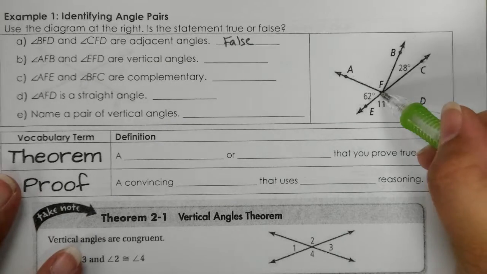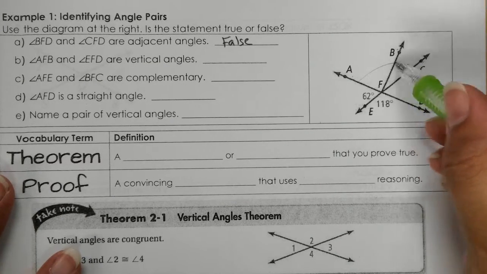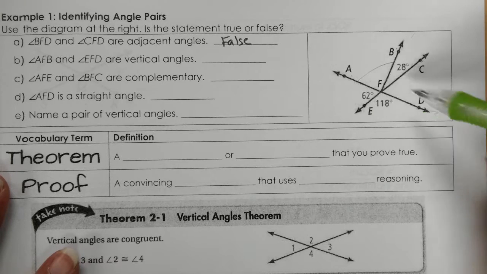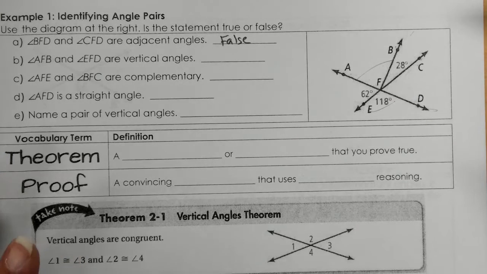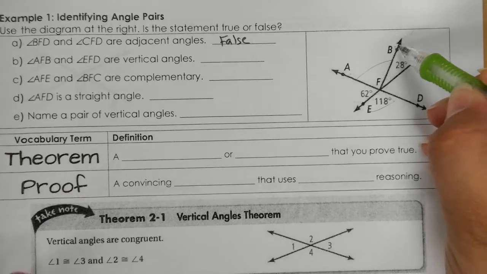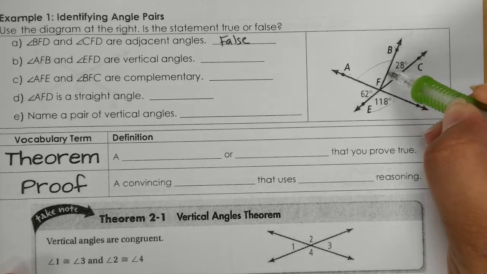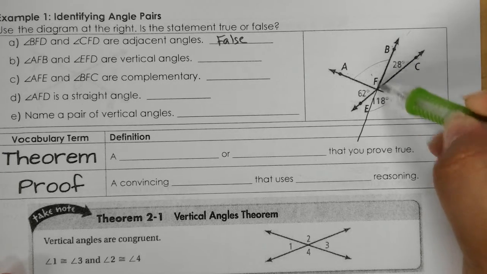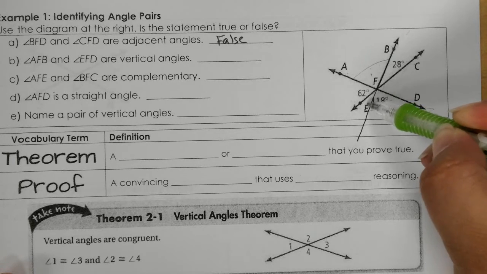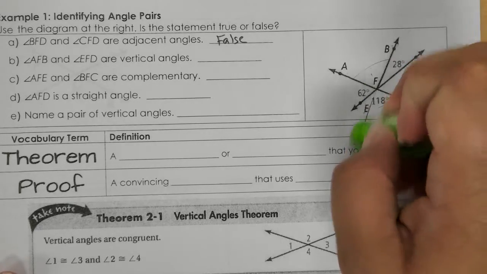Okay, AFB, so this angle here, and EFD are vertical angles. Well, that is false. This right here, we continue on, and so these would be vertical, but they have this extra part here, so it's not vertical. So false.